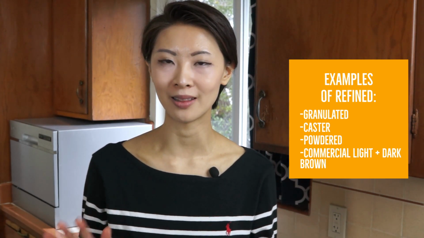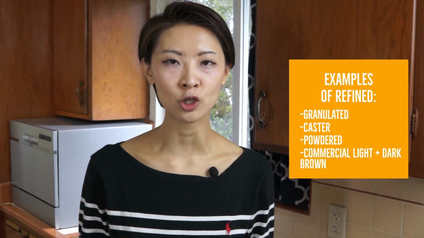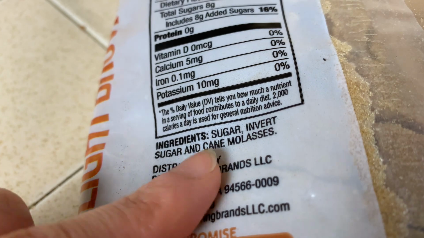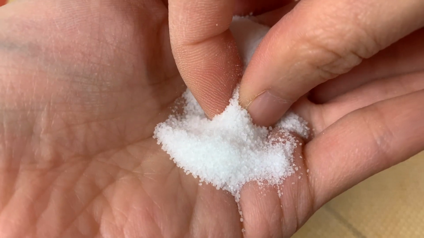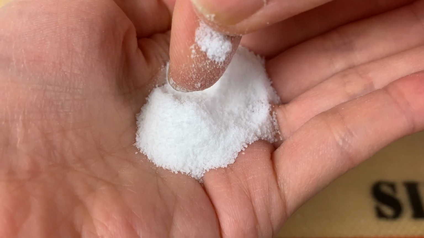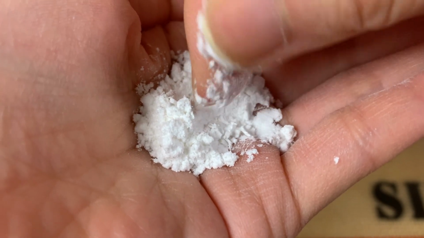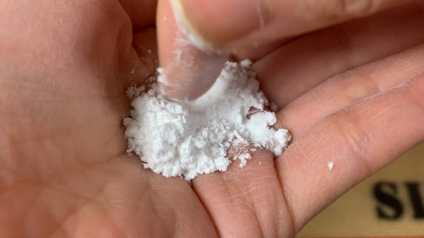And as I mentioned in my last video, a lot of brown sugars that you buy at the store count as refined. Unless labeled as natural or organic, light and dark brown sugars are white sugar that has molasses added back in. Now, within the refined category, you might be wondering what the differences are among granulated, castor, and powdered sugar. This is just different sizes of the grain, with granulated being coarser than castor, which is coarser than powdered. Additionally, powdered sugar contains corn or tapioca starch to keep the sugar from clumping together.